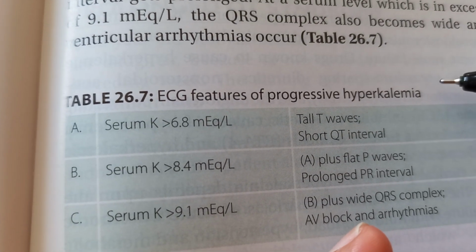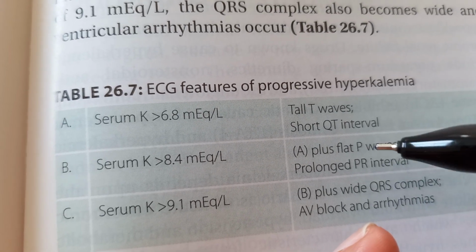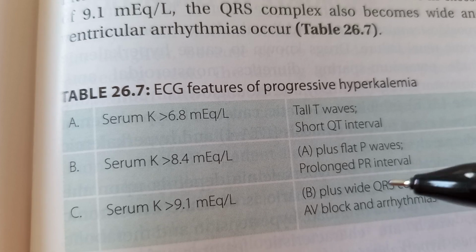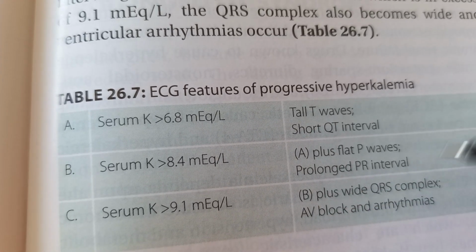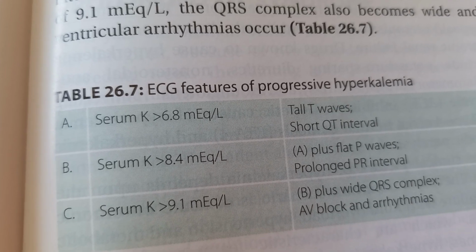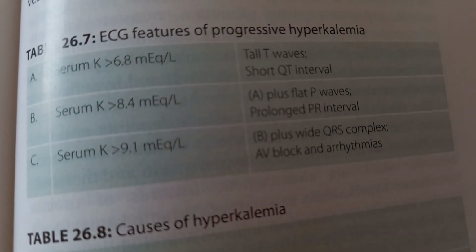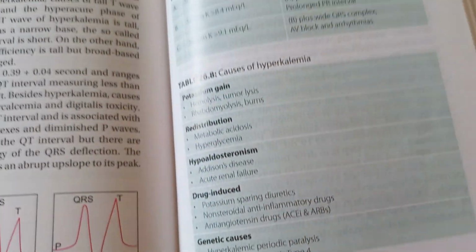So tall T waves, then you have some other things as the values increase, right? Prolonged PR interval, wide QRS complex. Also AV block can happen, arrhythmias can happen if the serum level increases much beyond 9. So that's it, guys. They have also given you the causes of hyperkalemia.